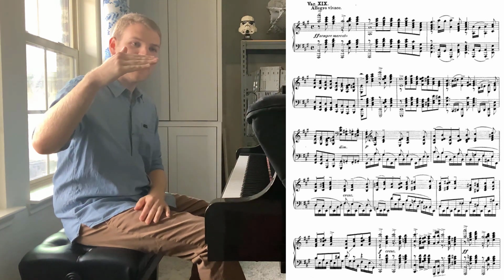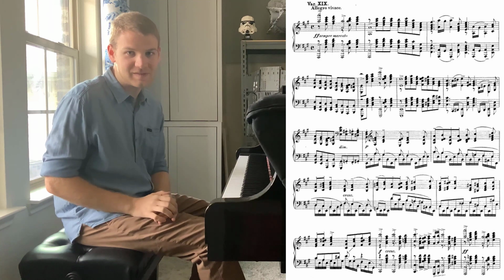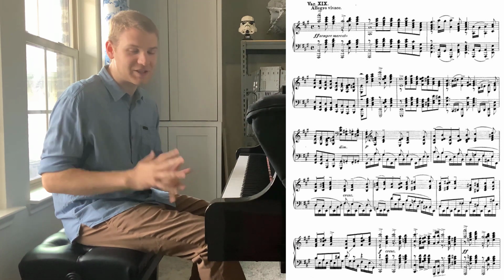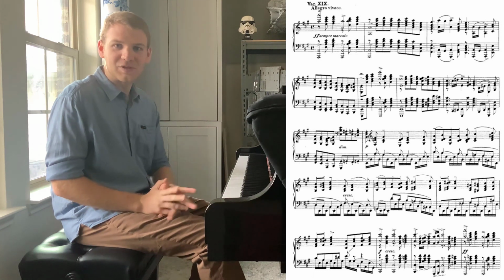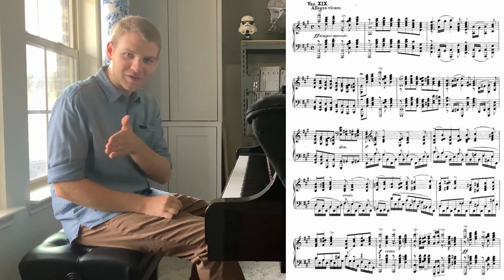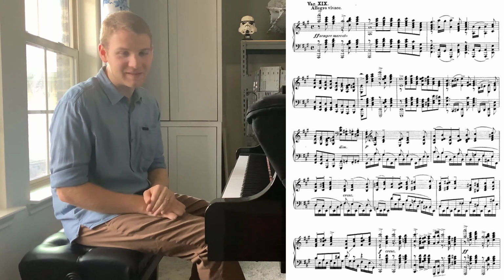So going from B flat minor to A major is a big change in tonality, and this marks the beginning of section number 3 of the piece, the final section. If we remember, section 1 was variations 1 through 12, section 2 was variations 13 through 18, and now we're marking the final movement, so to speak, of the piece.